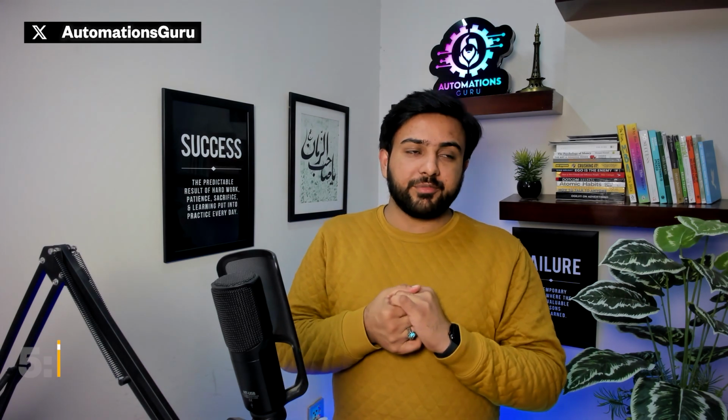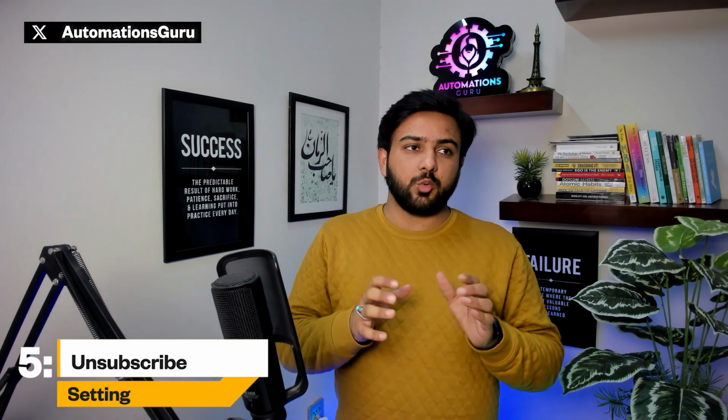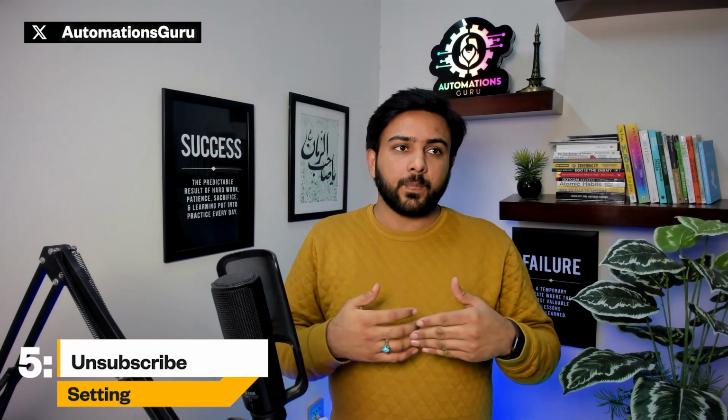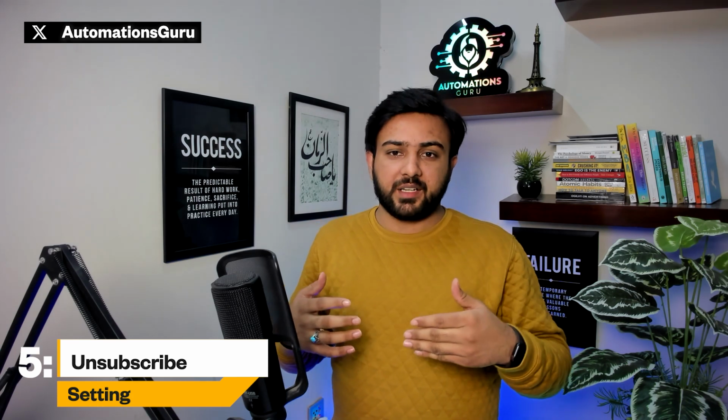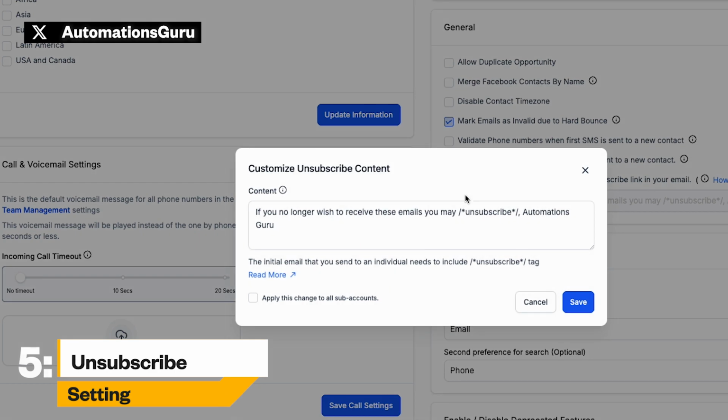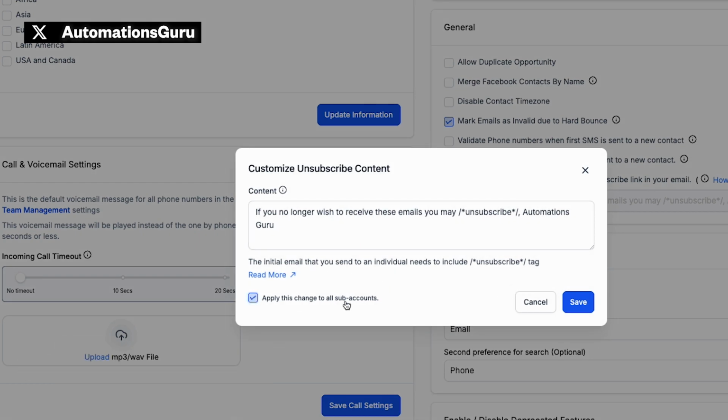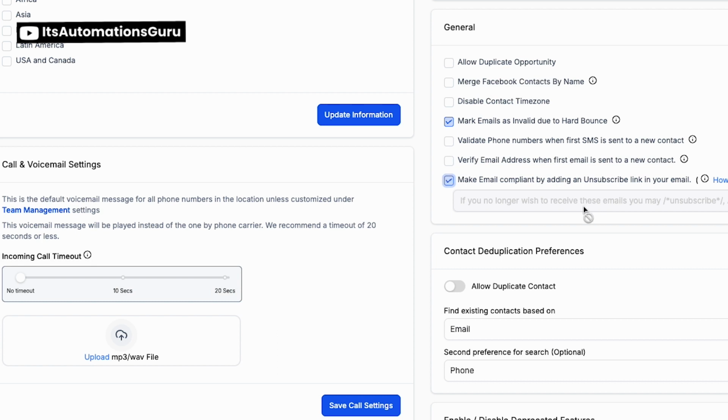Then the fifth step that we need to follow is, if we go into Gohighlevel and into the company settings, there is an unsubscribe button. We can toggle on our unsubscribe. If we toggle on that button, it will automatically embed an unsubscribe button in all of our emails. So we have to make sure that our prospect can easily unsubscribe from us.